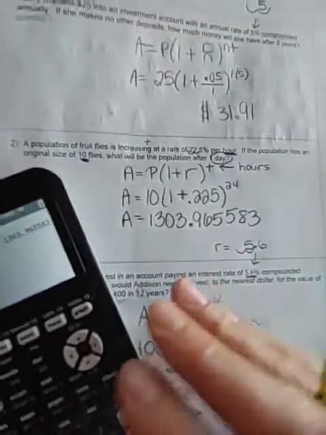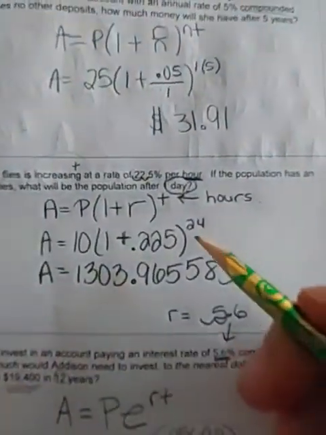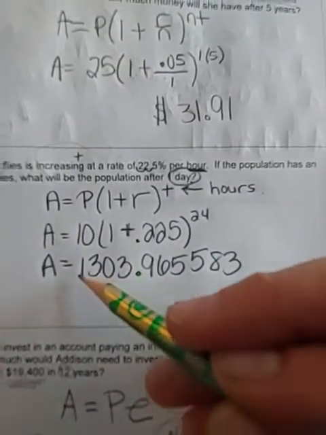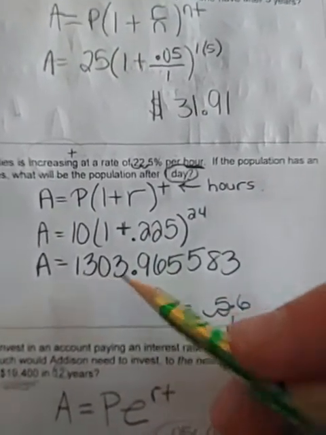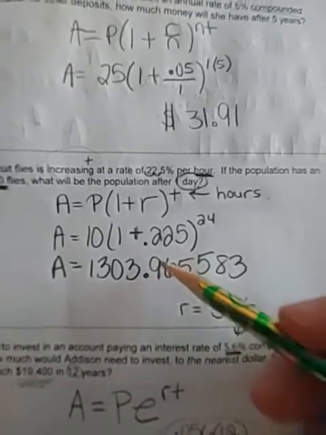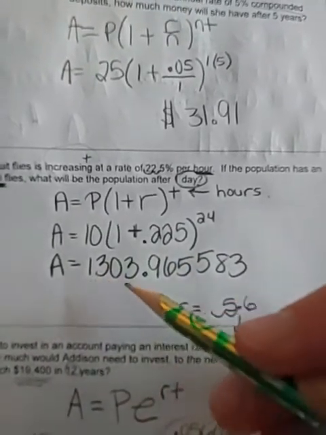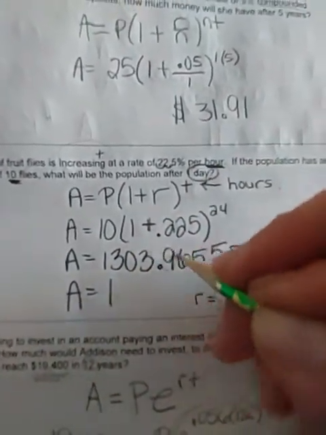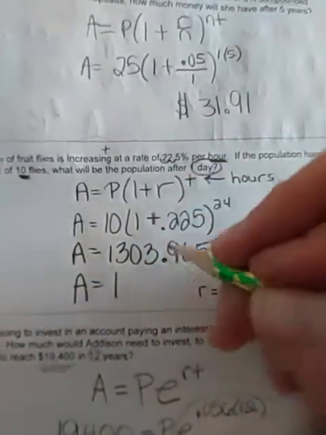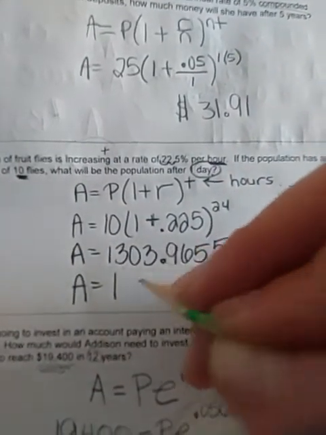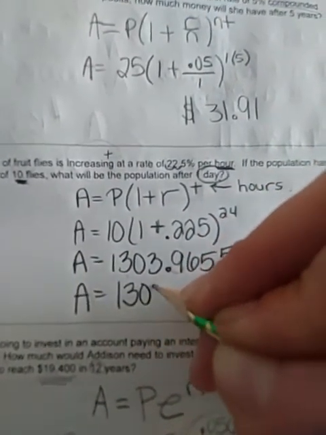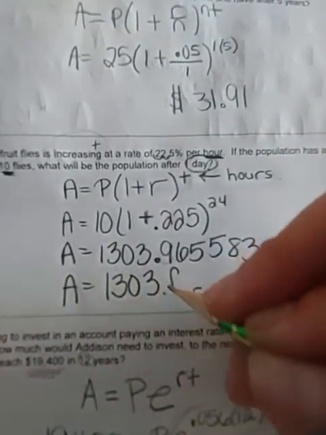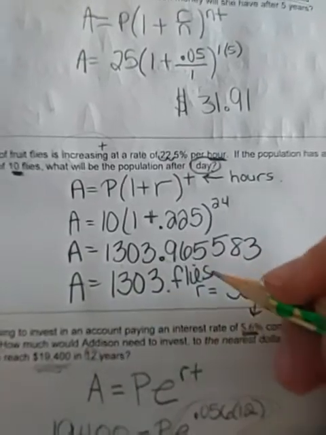I'm going to write my whole number, 1,303.965583. Okay, so after the 24th hour, we have 1,303.9 flies. So we haven't quite got to 1,304. So my answer, even though this 9 tells me to round up, because I'm talking about flies, I can't make 0.9 flies. I'm going to stay at 1,303 flies.